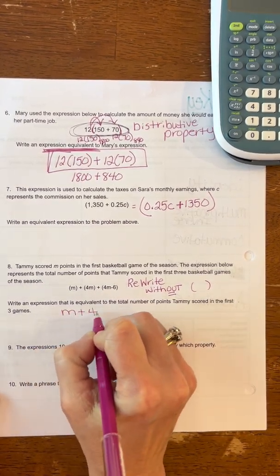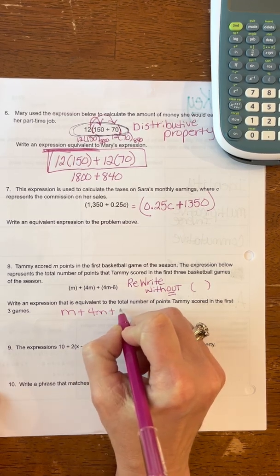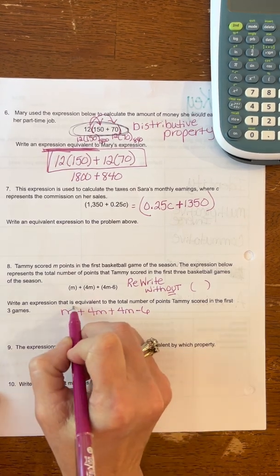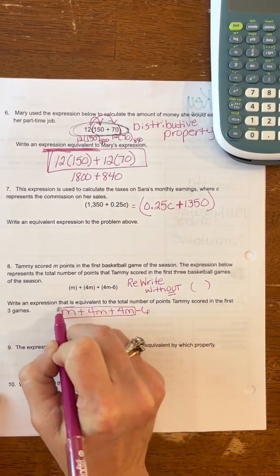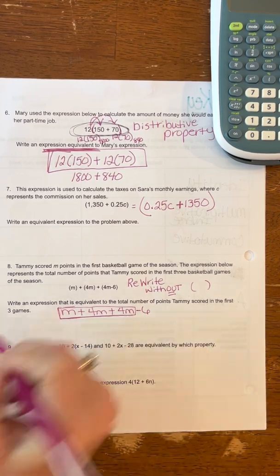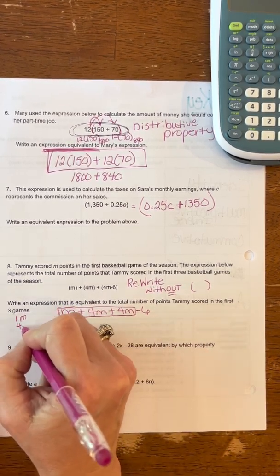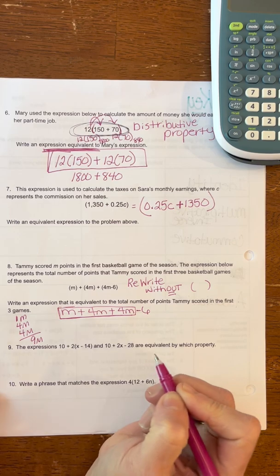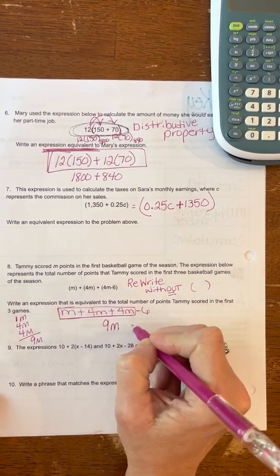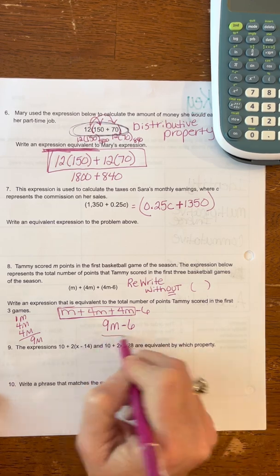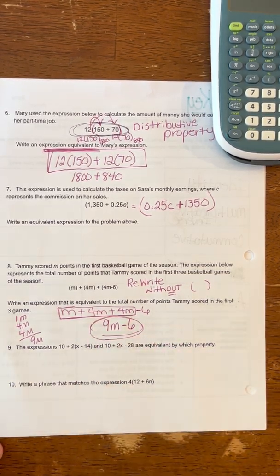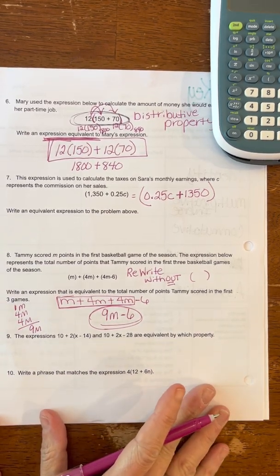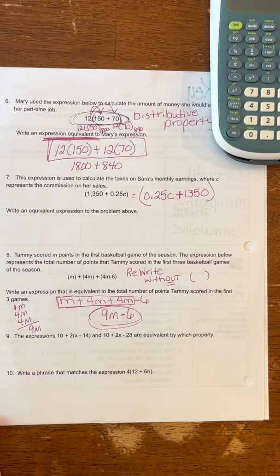M plus 4M plus 4M minus 6. And when I do that, it makes it a lot easier to see that I have like terms right there. So I'm going to come right over here. I've got 1M, 4M, and 4M. And when I put those together, I get 9M. So all of that is equal to 9M minus 6. And 9M minus 6 would be your equivalent expression. It is an expression. It is not an equation. So we cannot do anything with them.